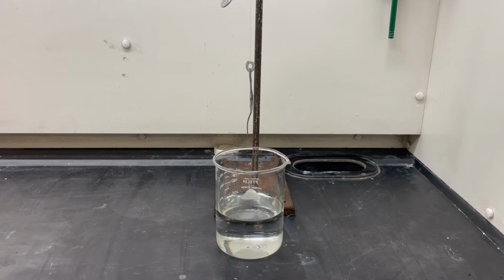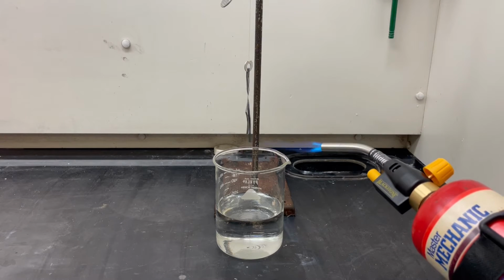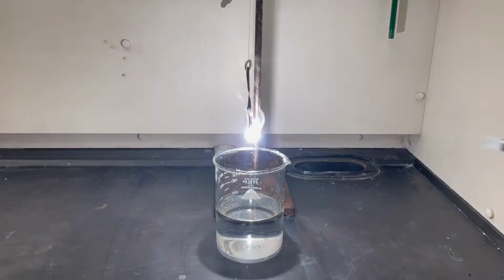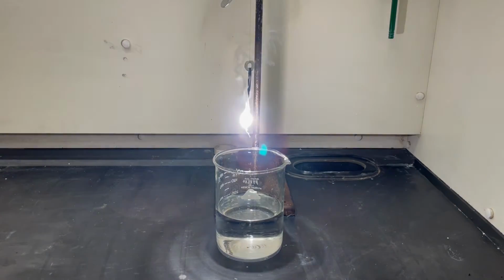In this demo, we're going to be looking at the combustion of magnesium metal in a few different circumstances. Here you can see magnesium burning in air. This is an extremely exothermic and bright reaction, so bright in fact that it's not safe to look at it directly.